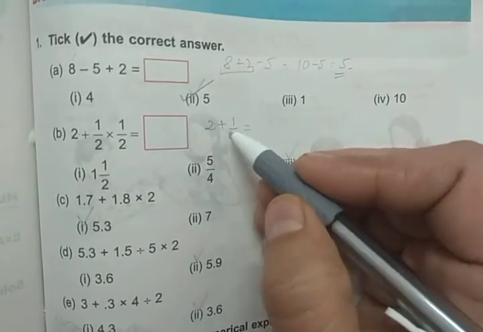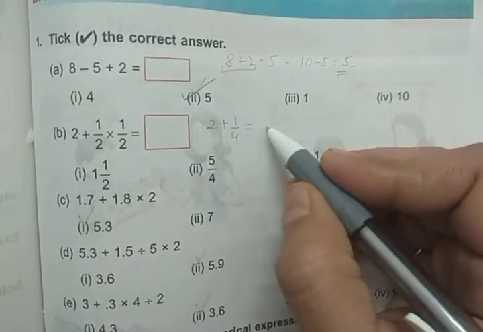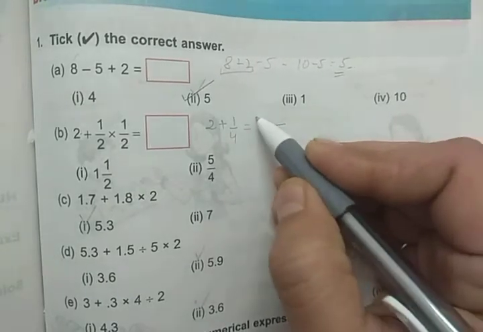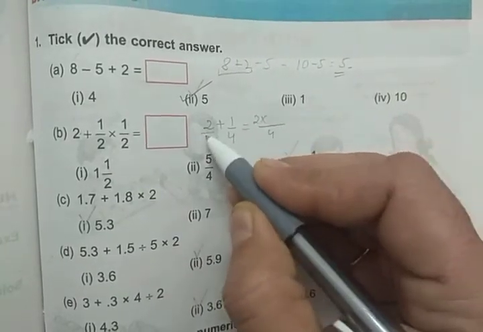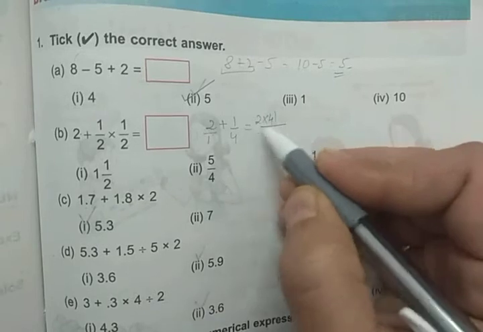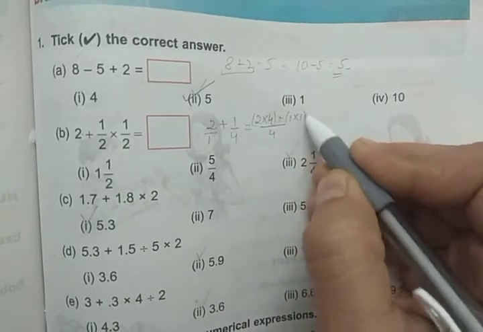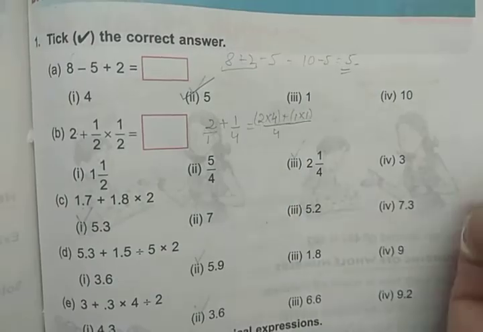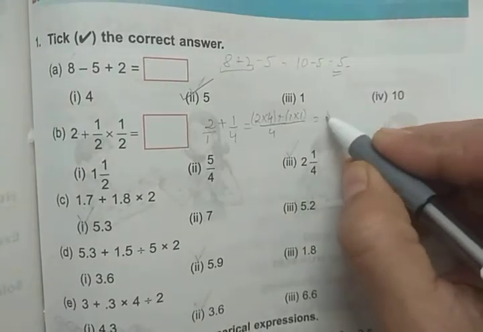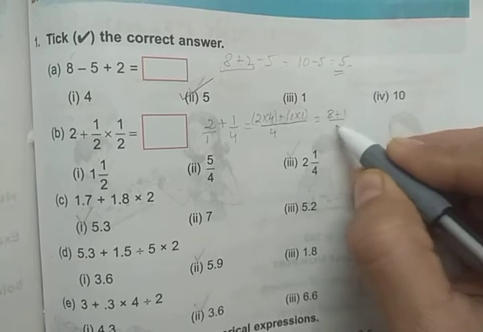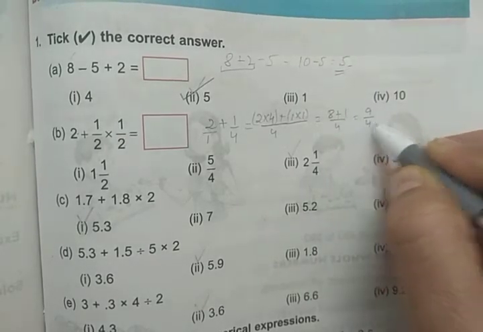And then we have to add these two. Take the LCM. LCM is 4. So 2 multiplied by 4 is 8, plus 1 upon 4, that is 9 upon 4.